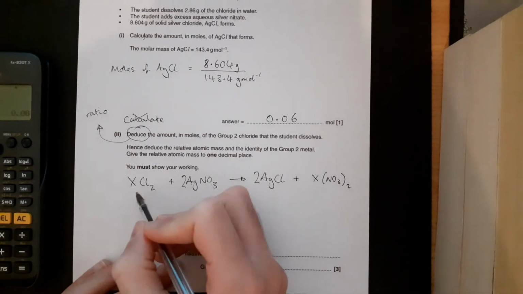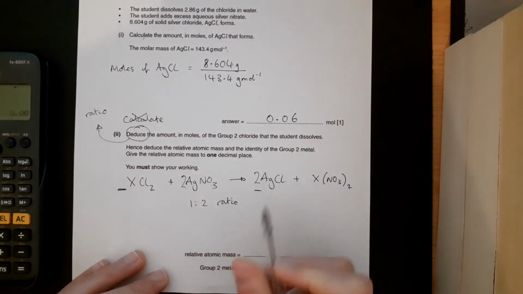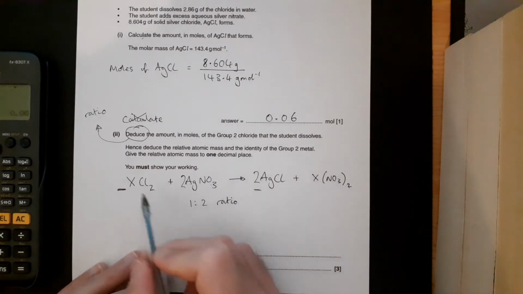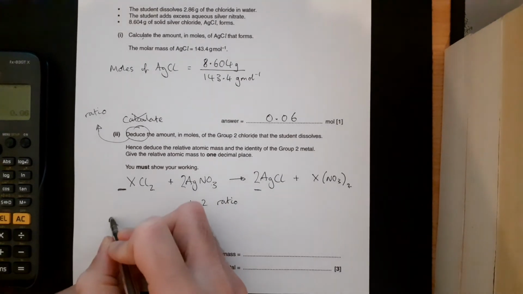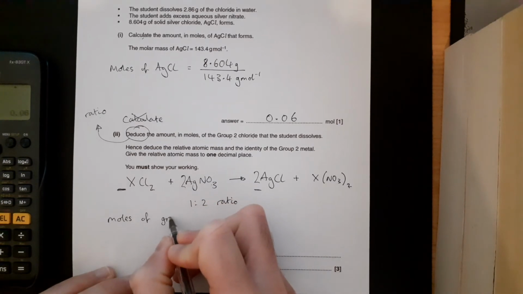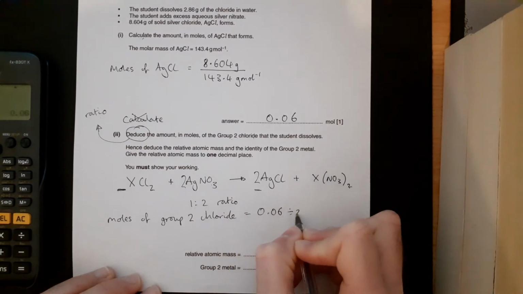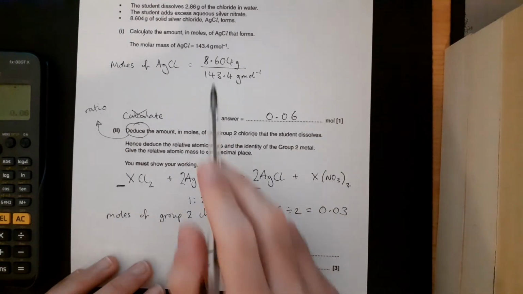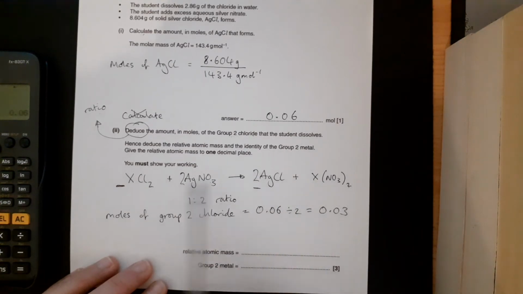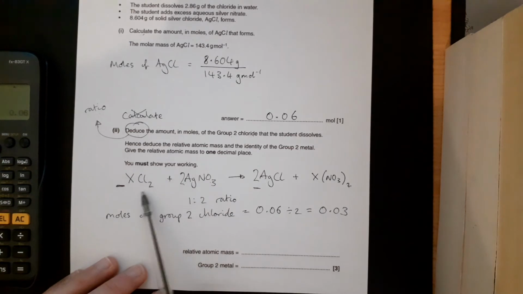So the important thing here is to look at the ratio. It's a 1:2 ratio. We know how many moles of silver chloride we had, so we're going to have half as many moles of our group 2 chloride, whatever it is. So the moles of the group 2 chloride is 0.06 divided by 2. That's what I mean by deducing it. You're not really doing a calculation. You're going, well, it's going to be half as much because it's a 1:2 ratio. It's not obvious from the question that this is how you need to start, so it's worth looking at these types of questions. Now you've seen this, you go, okay.